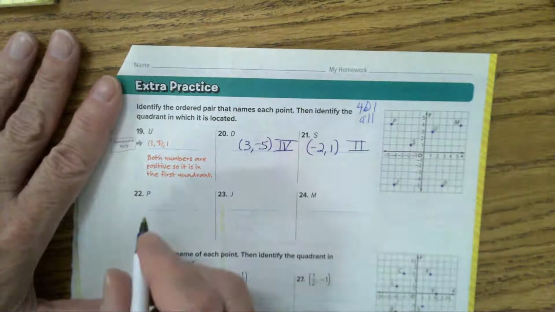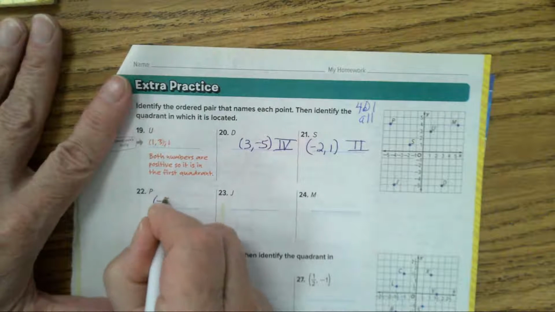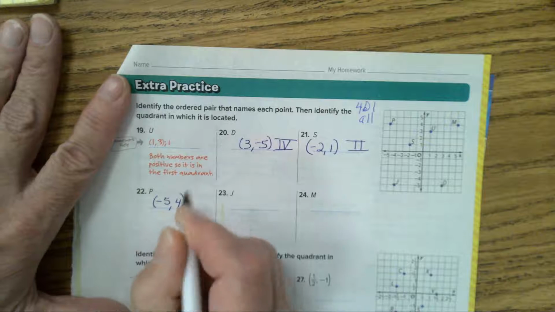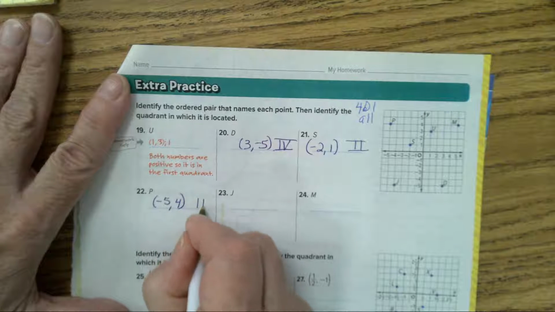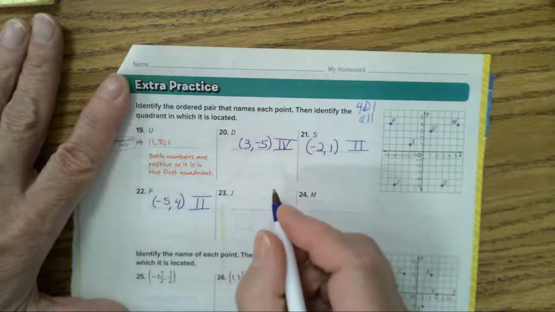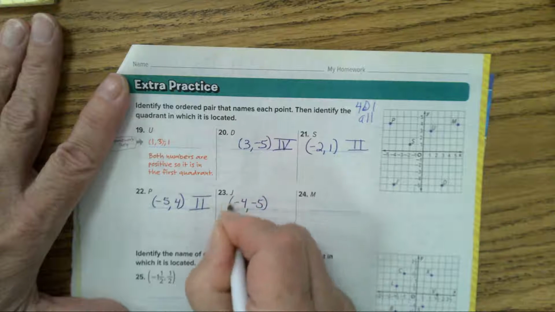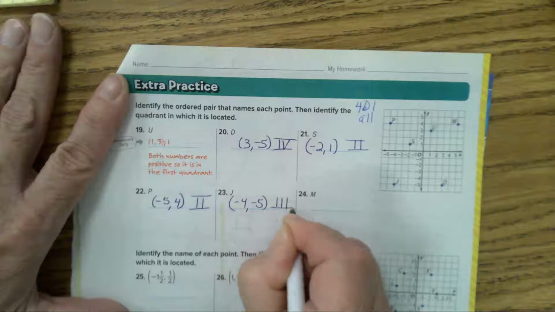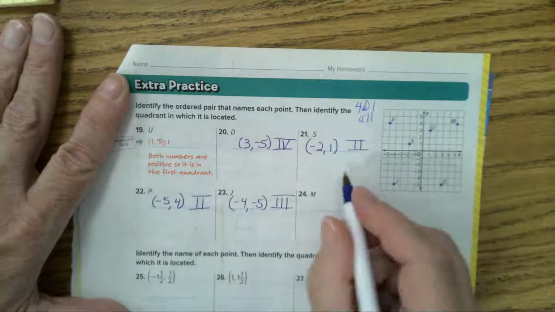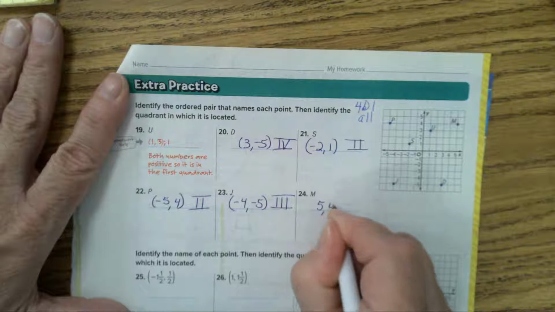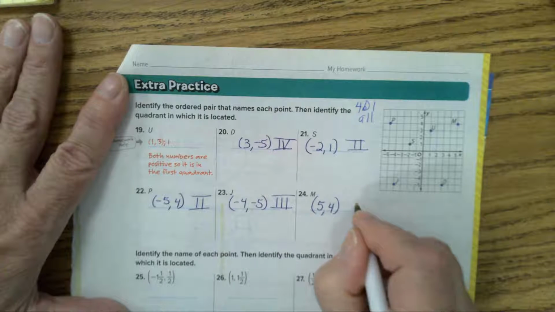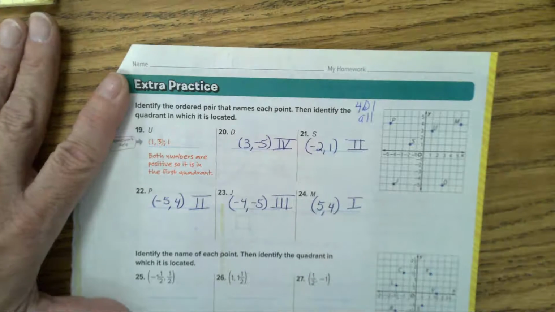P is (-5, 4), and that's in quadrant 2. J is (-4, -5), quadrant 3. M is (5, 4). That is located in quadrant 1. Any questions? Everyone good? All right. Quickly do the next round.